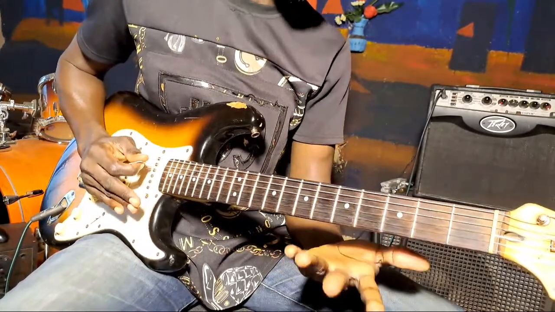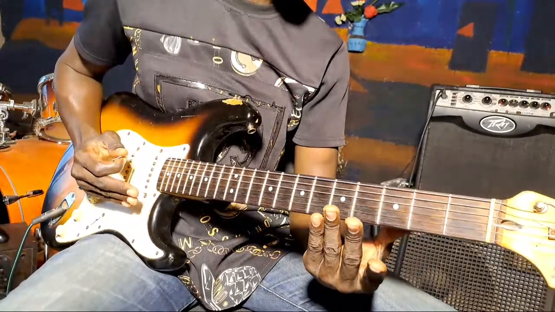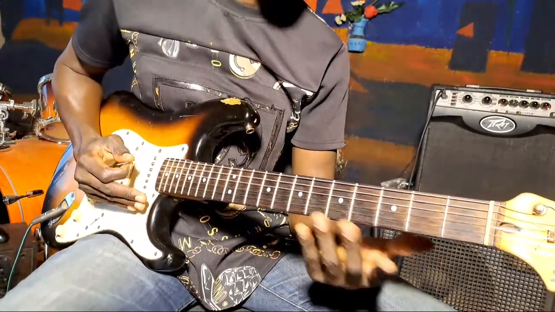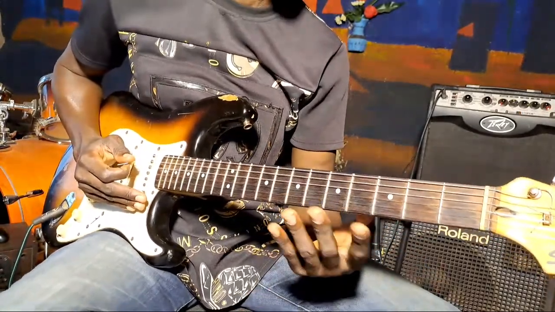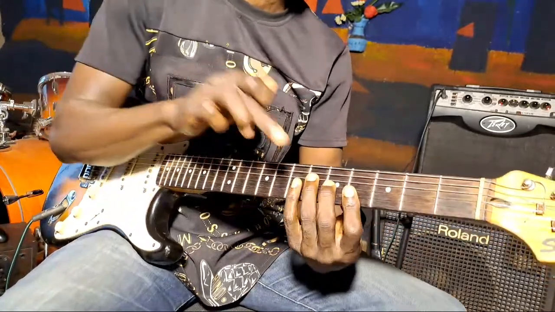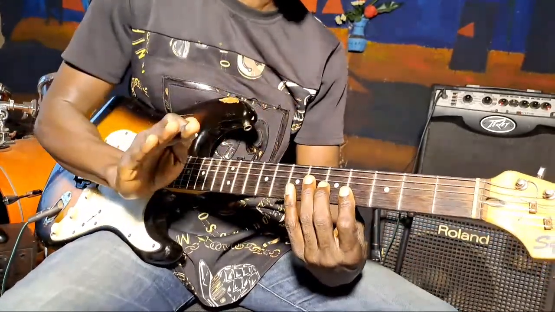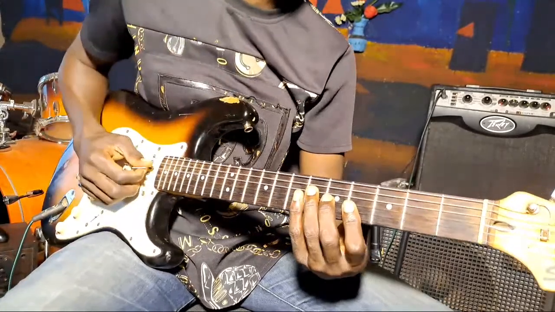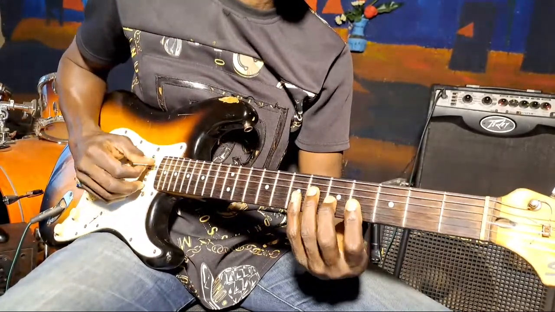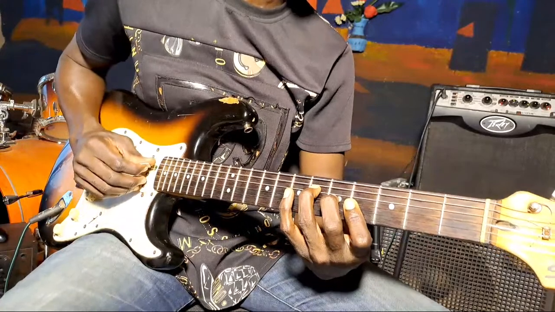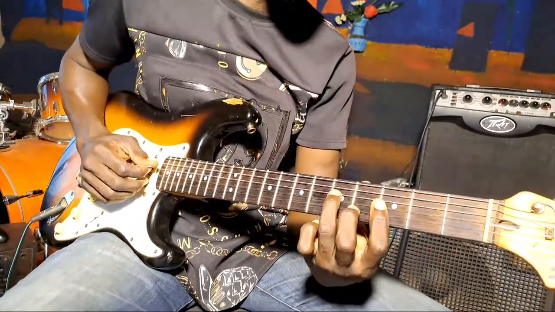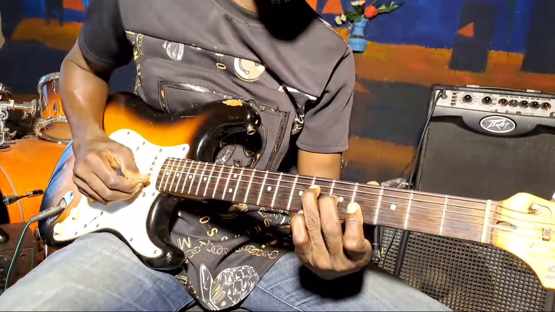How do we create a solo? You have to understand the chord progressions. If you do not understand the chord progressions, solo playing is very, very difficult. But if you do understand the chords, that is the rhythm concept, everything will become very easy for you. Now let me use Guide Me Lord.